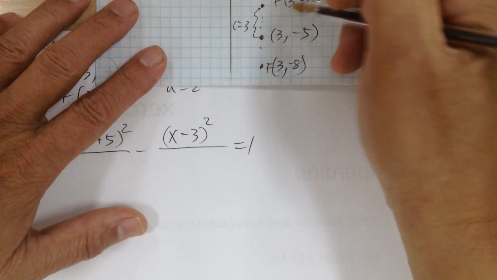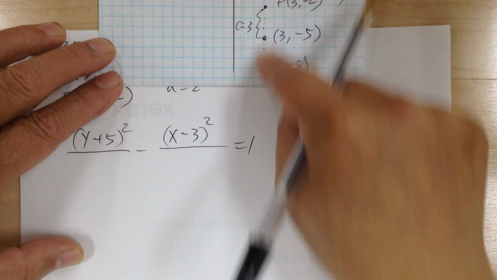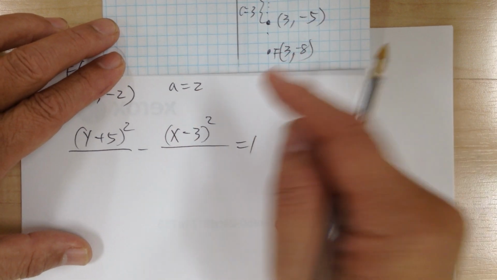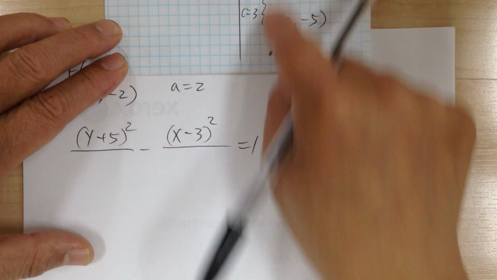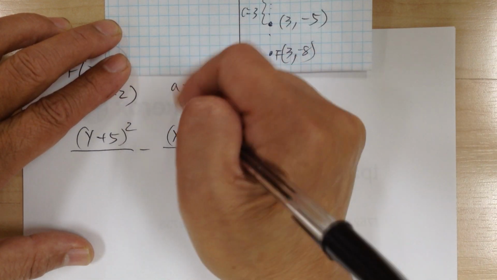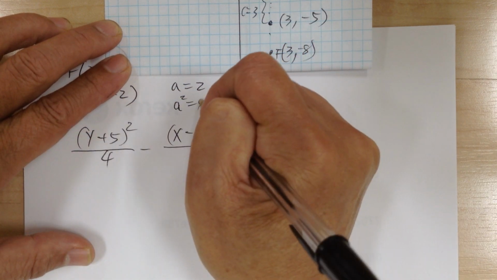Again, a always goes first, in the direction of the graph. So it's going to be in the y direction. So this goes under the y. Or just remember, a always goes first. Okay. If you don't remember that, just look over here, right? a is in the y direction. So a squared equal to 4. Okay, so 4 goes under here.